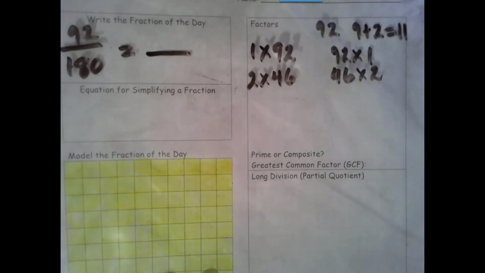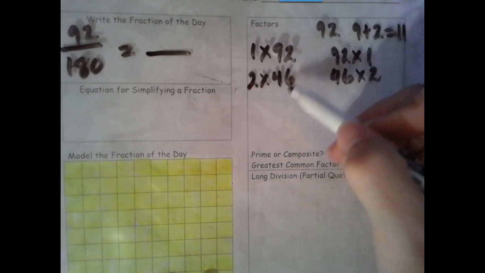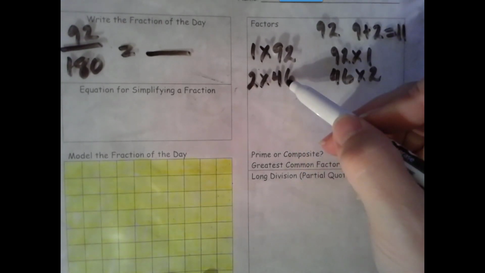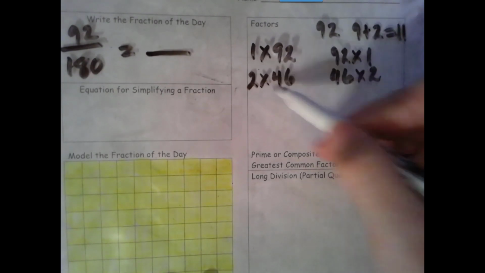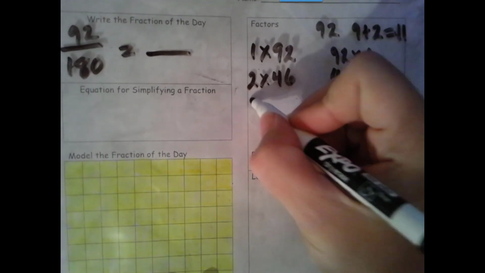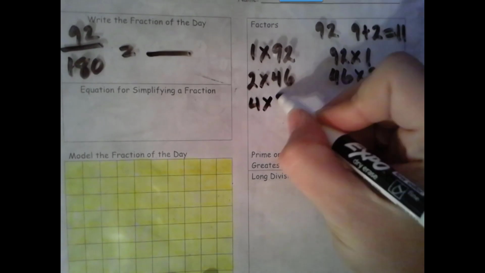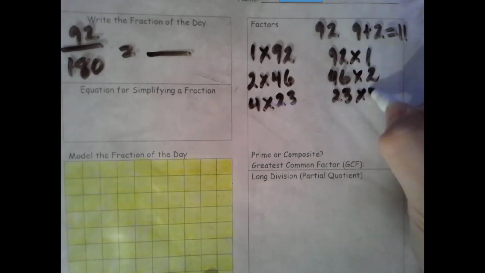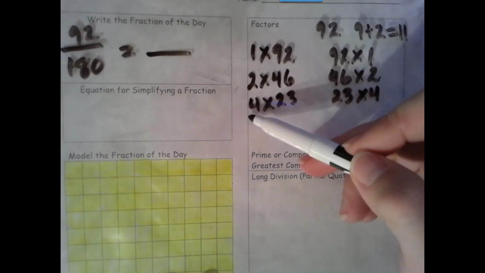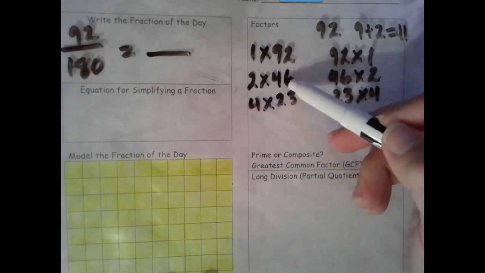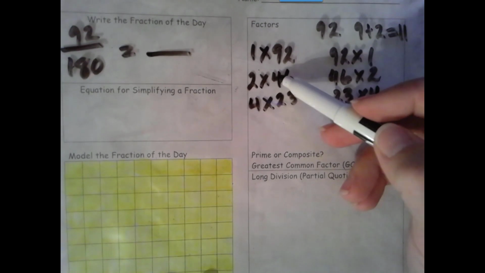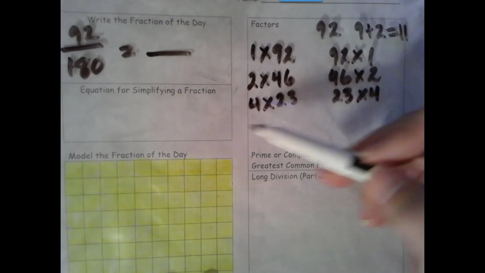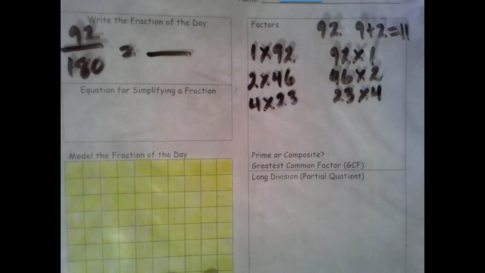We try 4. The rule for 4, well, you can check also with the second factor with 2. If that's even, then 4 is a factor also. 46 is even, so 4 is a factor. 4 times 23. 23 times 4. Since 2 is doubling, I can actually have 46. Half of 40 is 20, half of 6 is 3. That's another trick for figuring out factors.